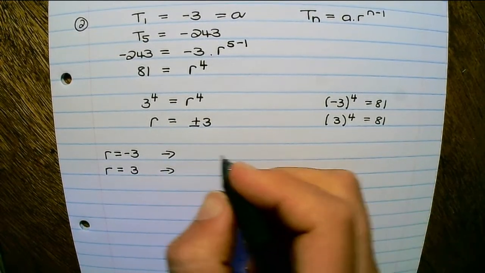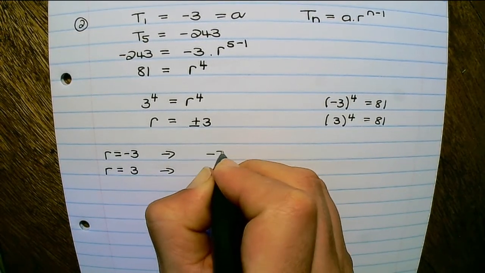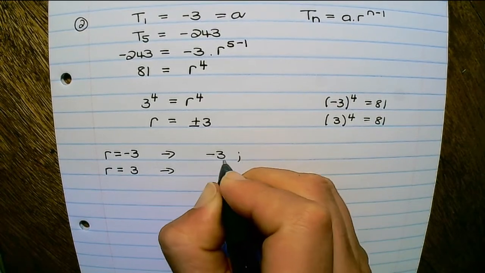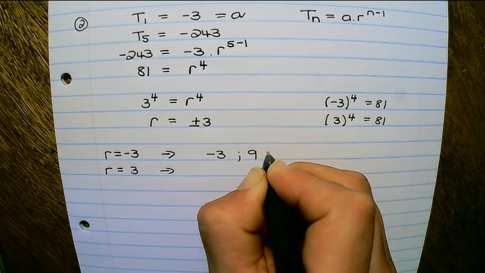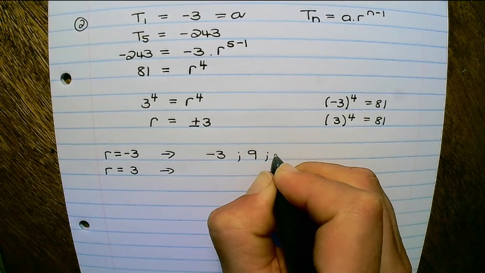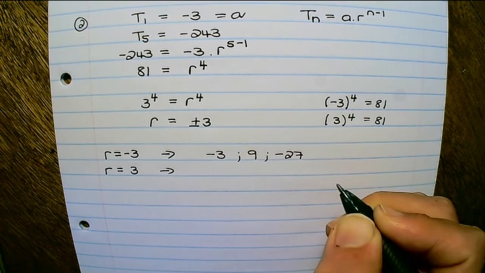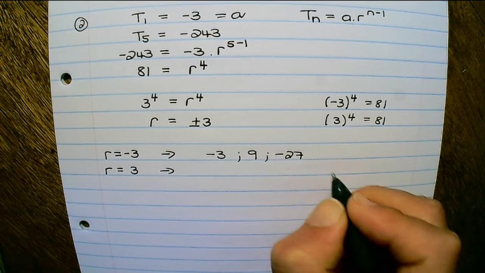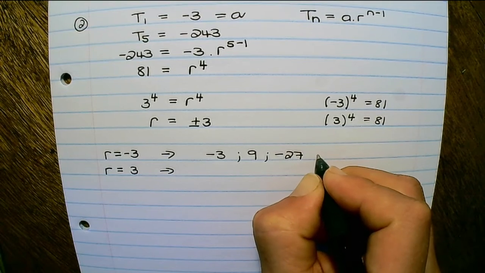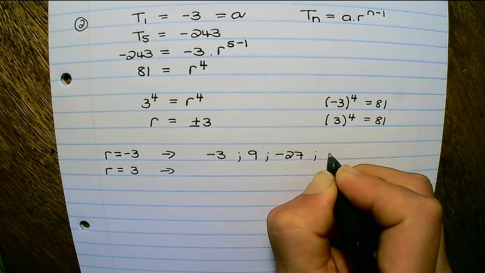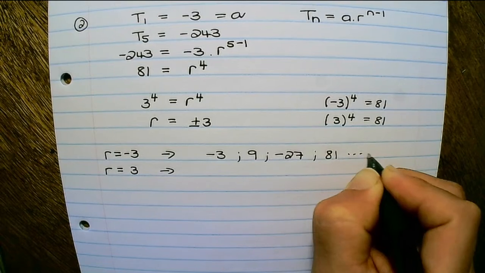So when r is negative 3, it is negative 3, which is the first term. Then I multiply with negative 3, so that's 9. Multiply with negative 3, that's negative 27. Then multiply that with negative 3, that is 81, and so forth.